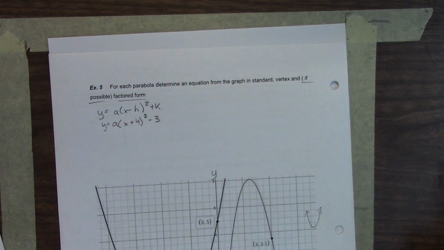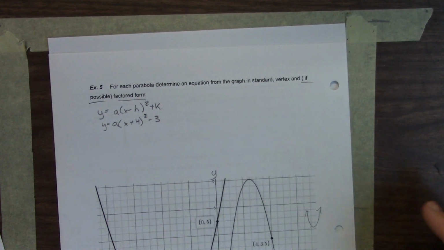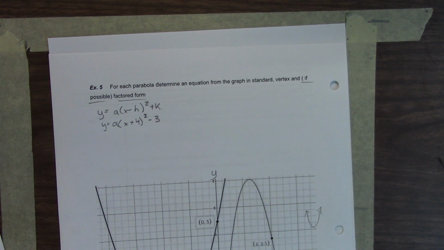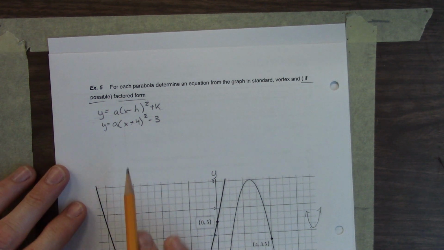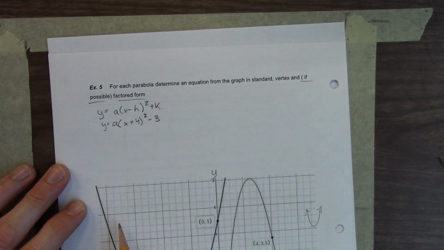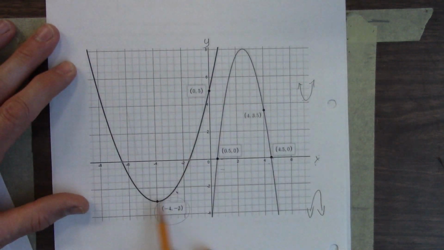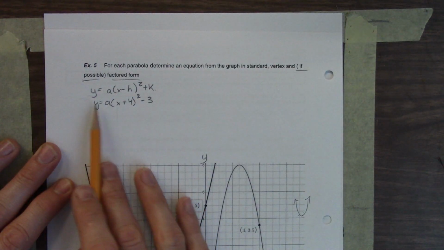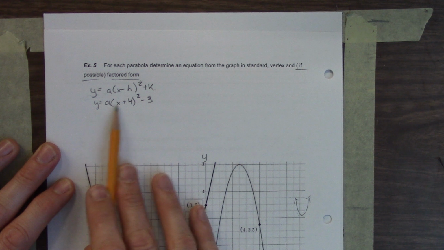So what can I do to solve for a? Anybody know? I haven't covered this, so I'll tell you. You can just take any point that is on the actual parabola, sub it in for y and x, and solve for a.